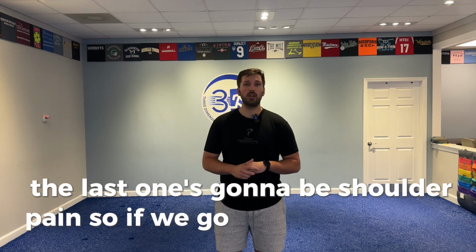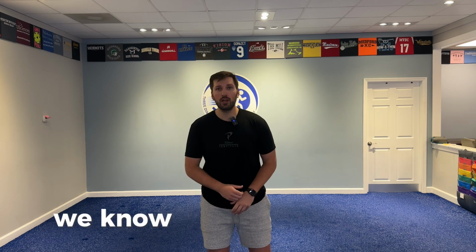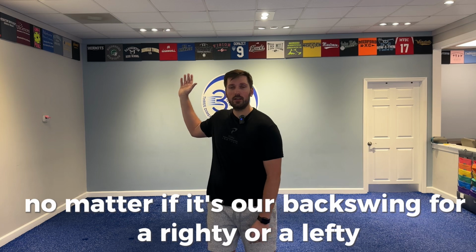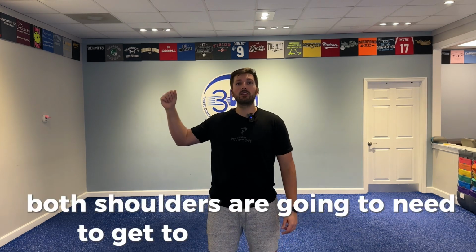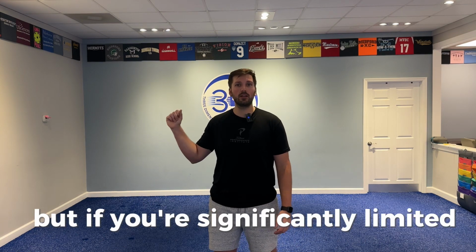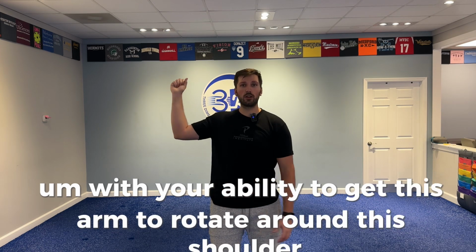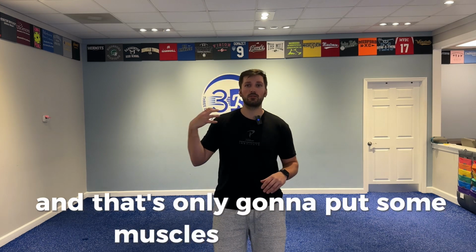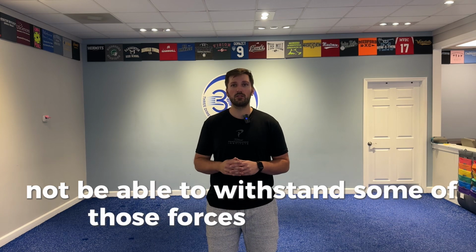So if we go back and we look at the warm-up, so that's going to be video number 1, we know that both shoulders, no matter if it's our backswing for a righty or a lefty, or our downswing, both shoulders are going to need to get to certain positions. Now, we can work around little impairments, but if you're significantly limited with your ability to get this arm to rotate around this shoulder, you're going to have some difficulty swinging the golf club. And that's only going to put some muscles in that area in a position where they might not be able to withstand some of those forces that you're generating.